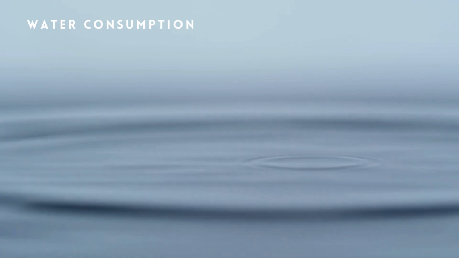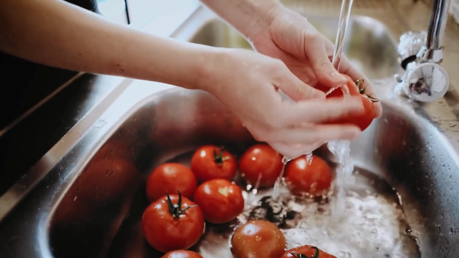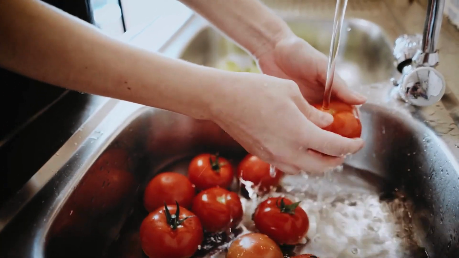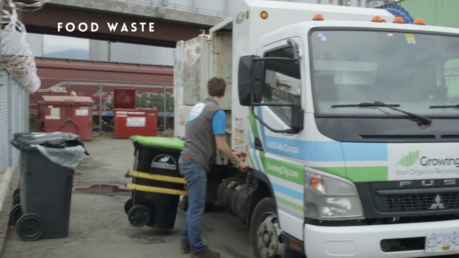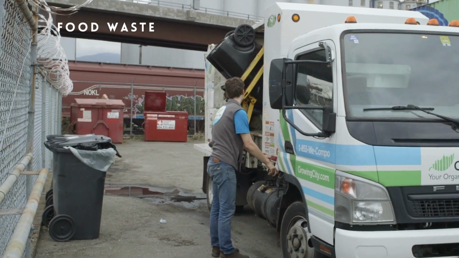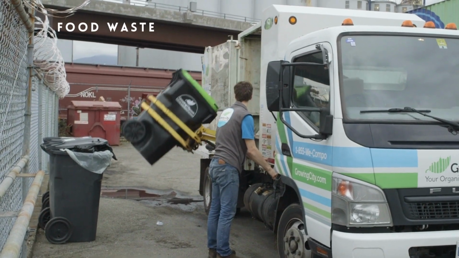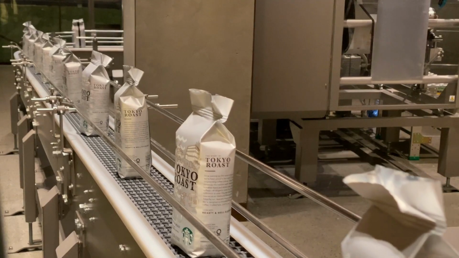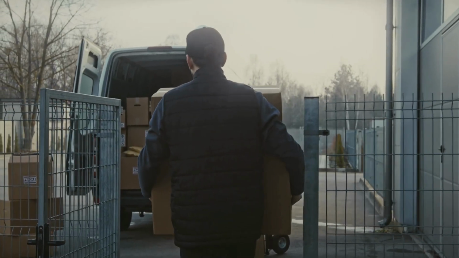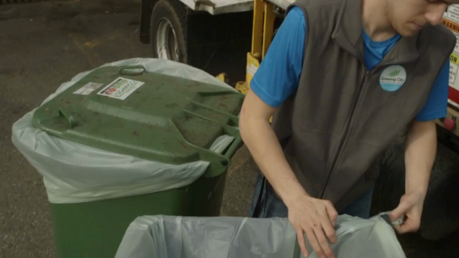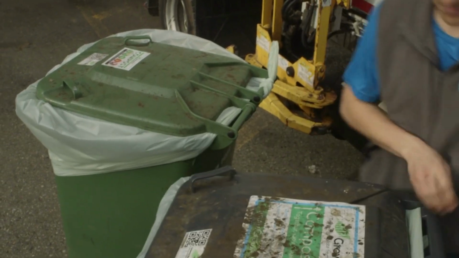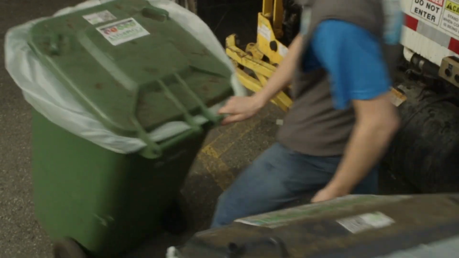Water consumption. Recipes that require large amounts of water may have a higher carbon footprint due to the energy consumption required to process the food and the amount of water delivered. Food waste. Food waste contributes to the production of methane, a powerful greenhouse gas. Packaging. The type of packaging used to store and transport food can also affect its carbon footprint. The use of packaging materials that can be composted or reused can significantly reduce the carbon footprint.